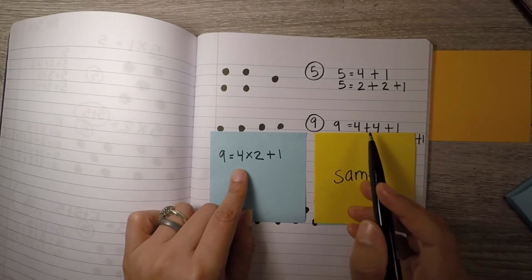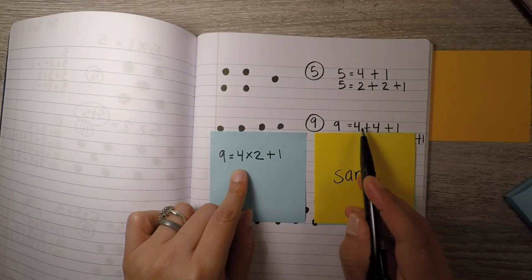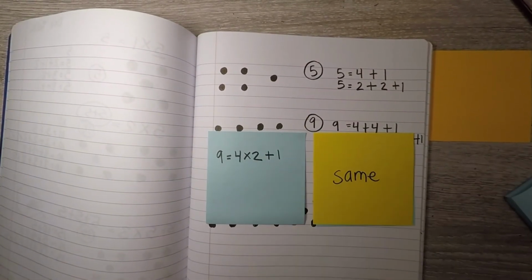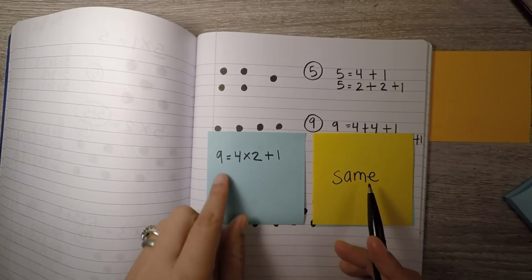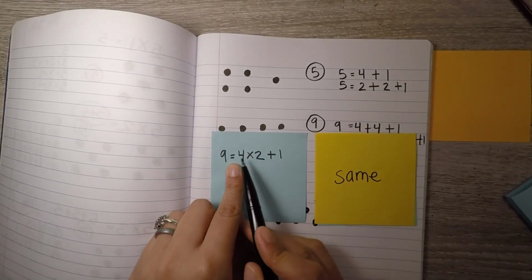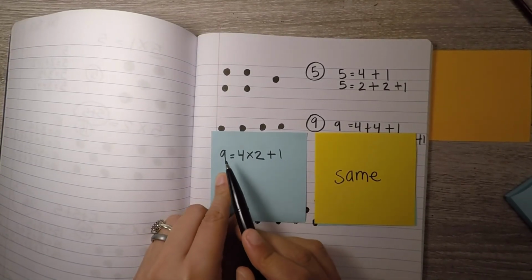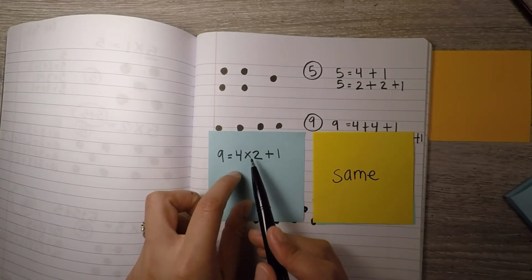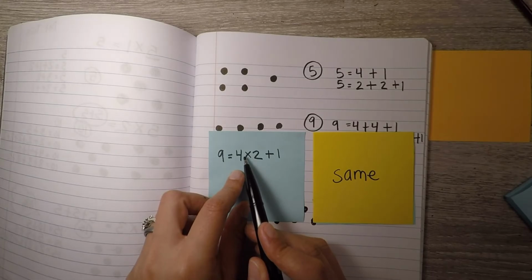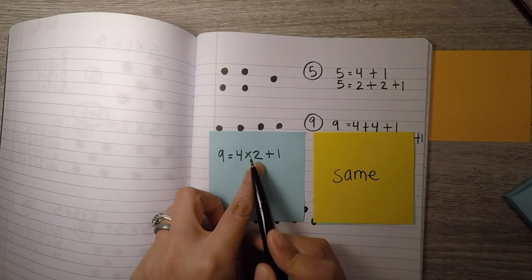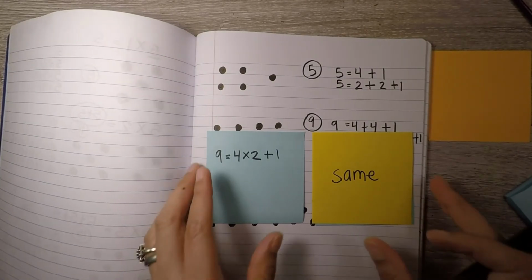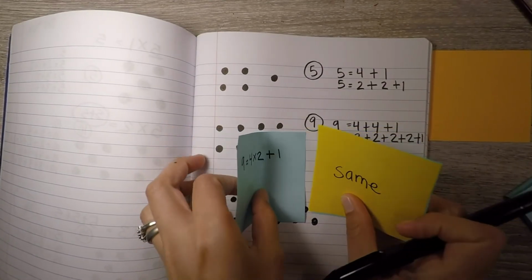I saw which of the numbers in the number sentence I had were being added together multiple times, the same number, and that's what I used to create this number sentence. I saw 9 as 4 being added 2 times together, and then a 1 being added to that. That might be a little bit tricky to understand, but just rewatch this part again and you hopefully will get it. So let's look at the next number.